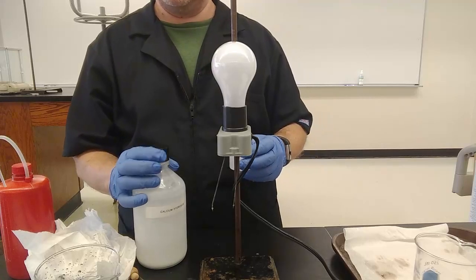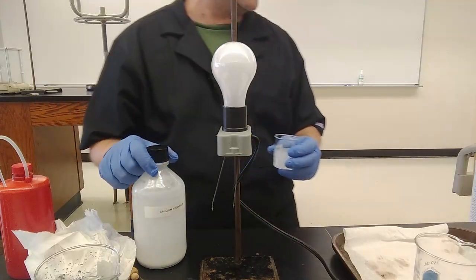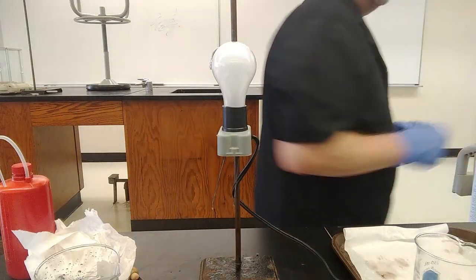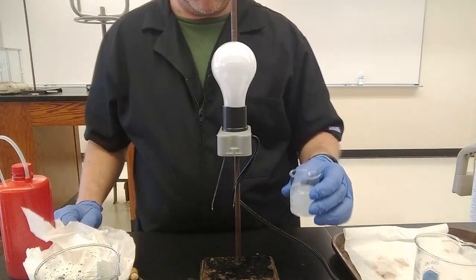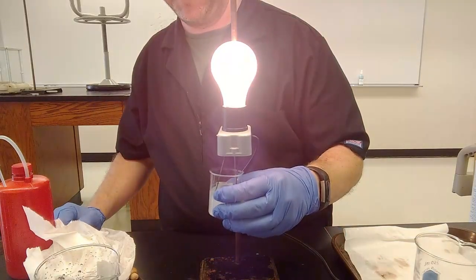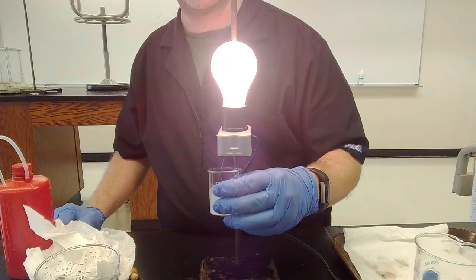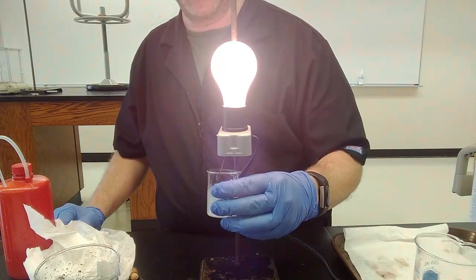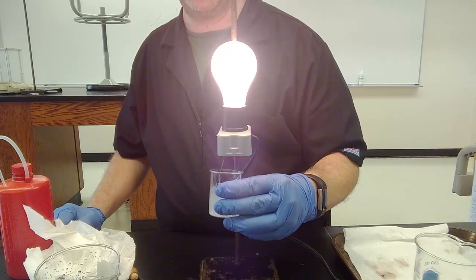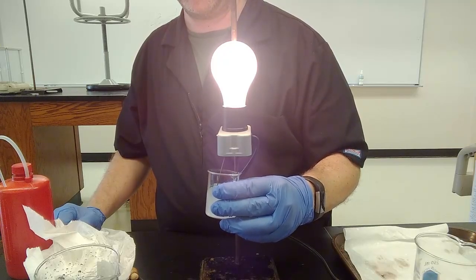Because if you have a metal hydroxide that doesn't dissolve in water, it's just like dipping the electrodes into a solid. Nothing can really happen. Let's see. Tums. I guess some of that stuff was dissolved. Didn't dissolve very well, but dissolved enough to give us an absolutely bright light.